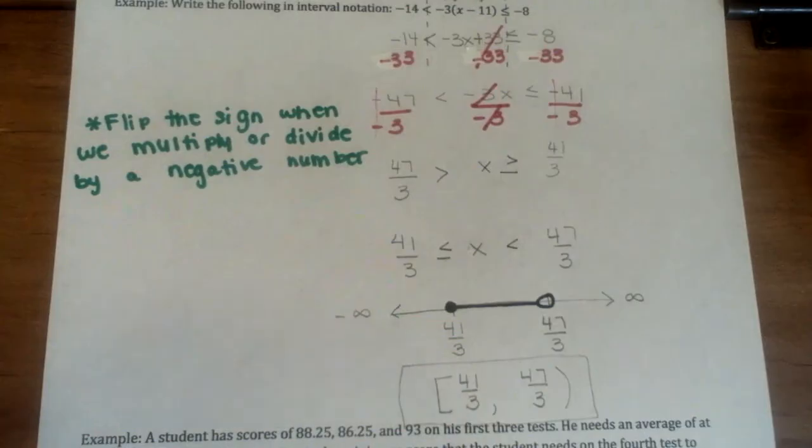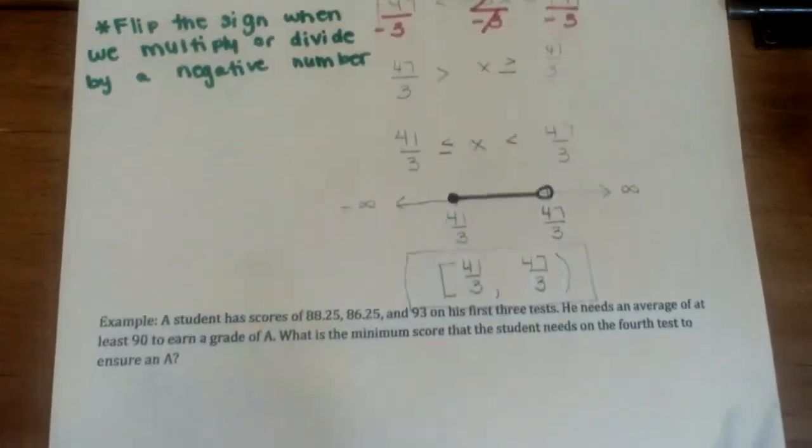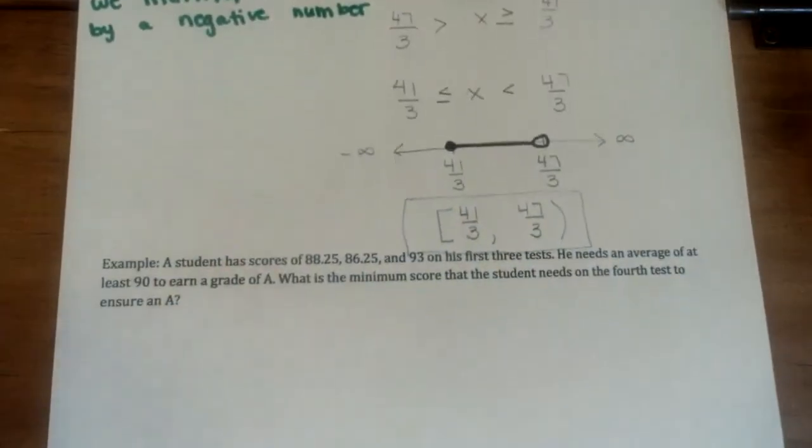Last one. It says a student has scores of 88.25, 86.25, and 93 on his first 3 tests. He needs an average of at least 90 to earn a grade of A. What is the minimum score the student needs on the 4th test to ensure an A? All right, so let's see.